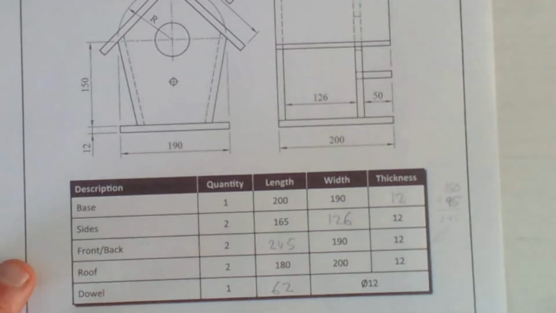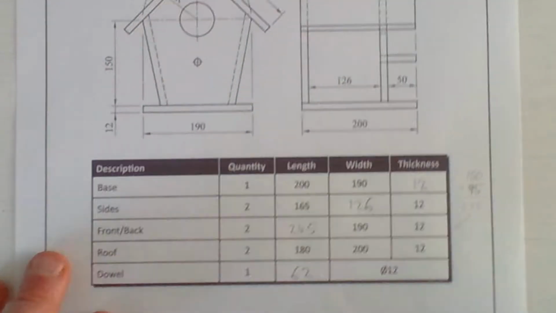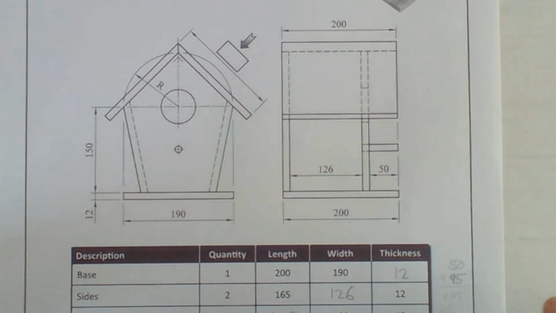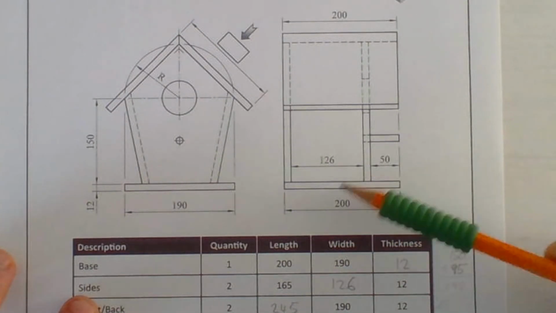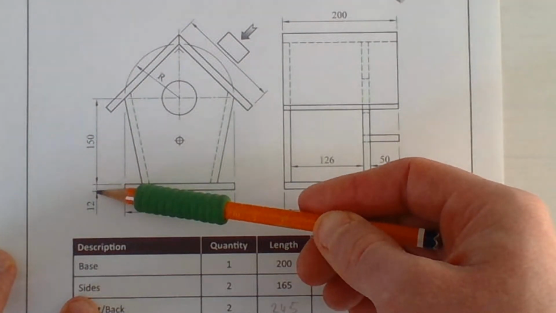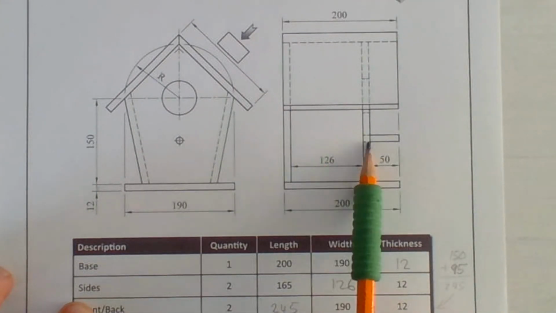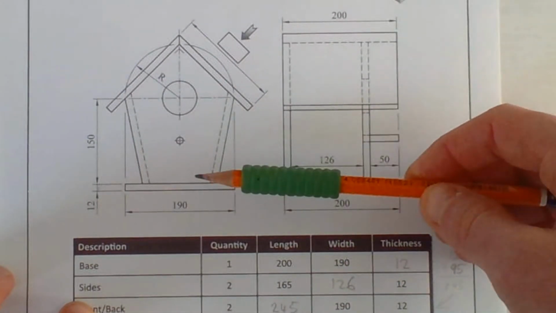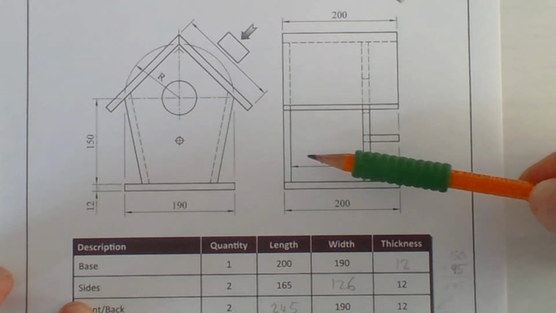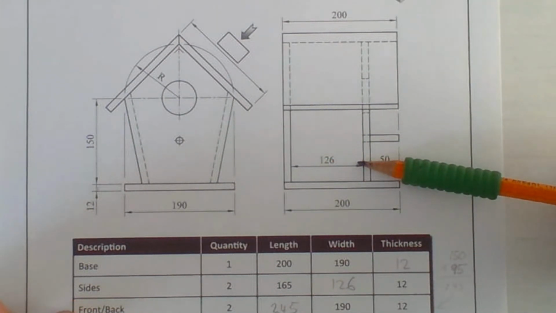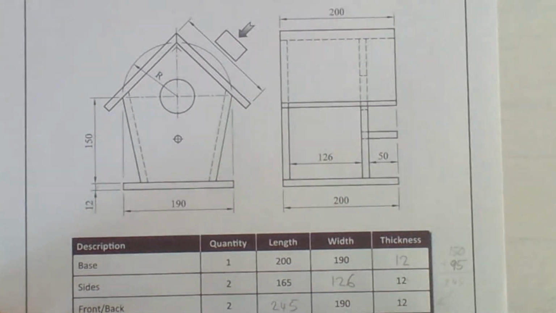And the final question, question 20, we need to identify the dimensions that we need. What dimensions are we missing? The base thickness. We can see here it tells us that it's 12 mil. The sides, what's the width of them? The width of the sides is this here, so it's 165 by 126. And then the thickness is 12 as well.